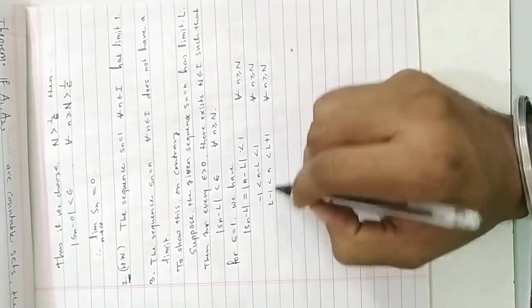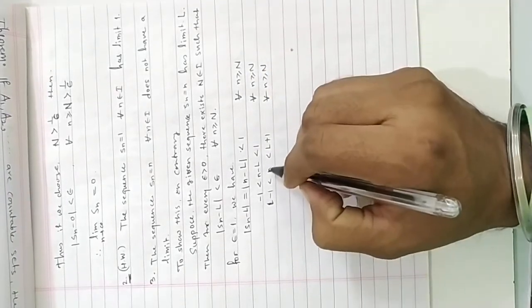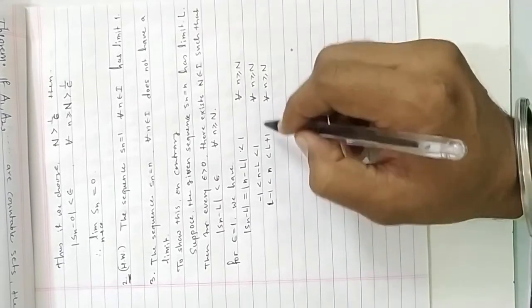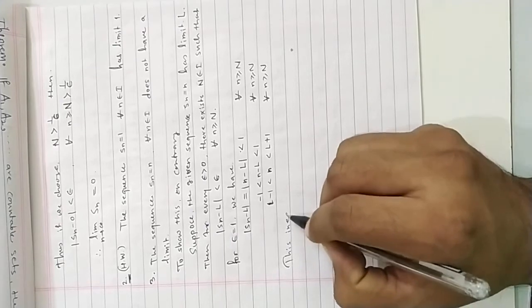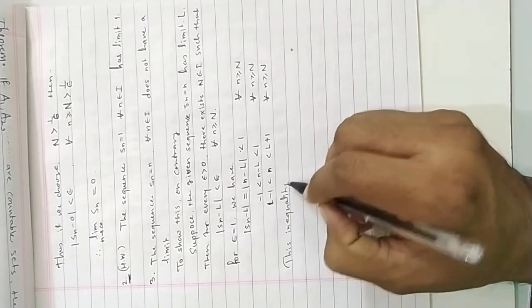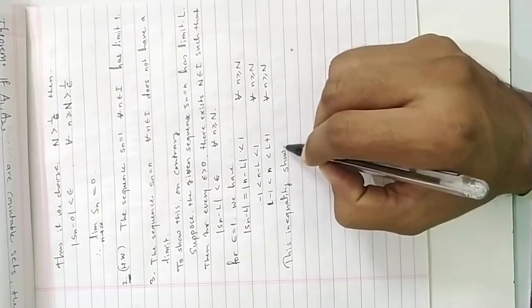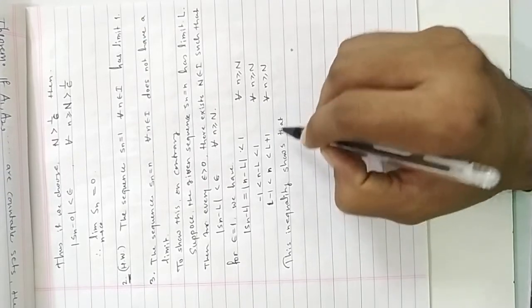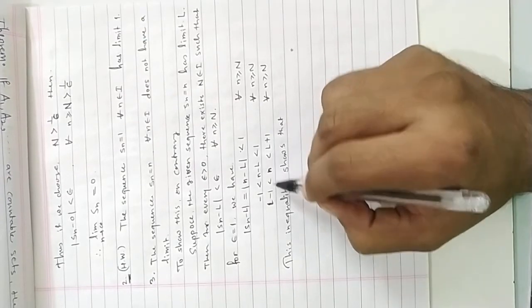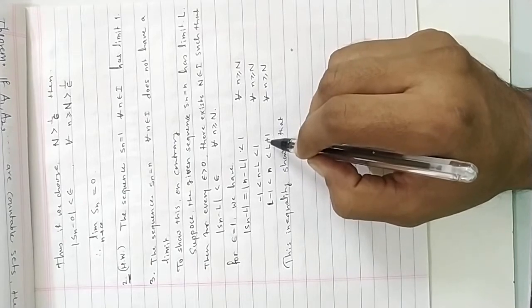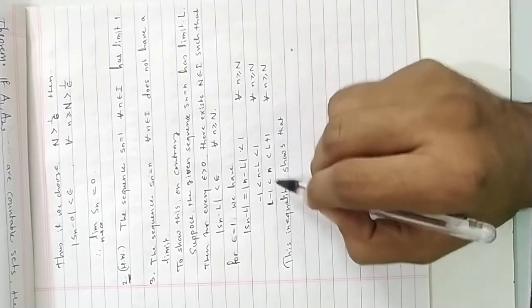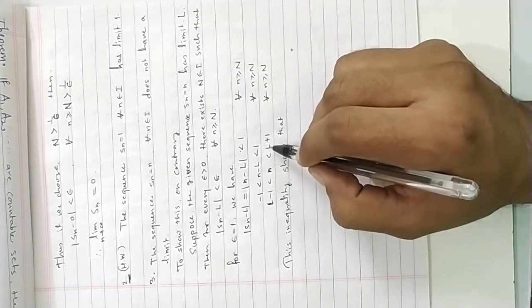But what does this statement, or equation, or inequality say? So this inequality shows that n lies between L minus 1 and L plus 1. So is it true that large n will lie between L minus 1 and L plus 1?